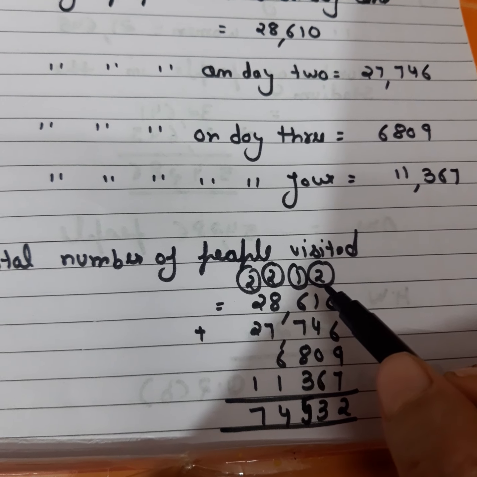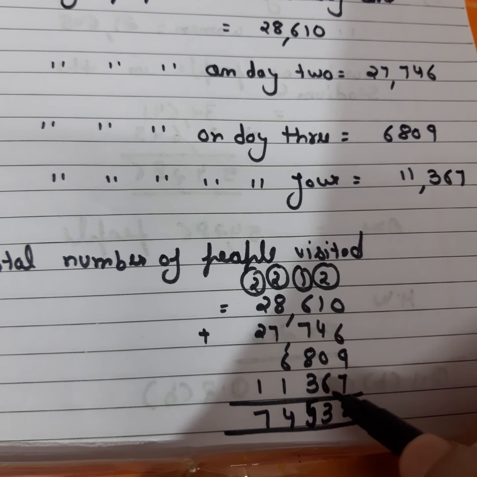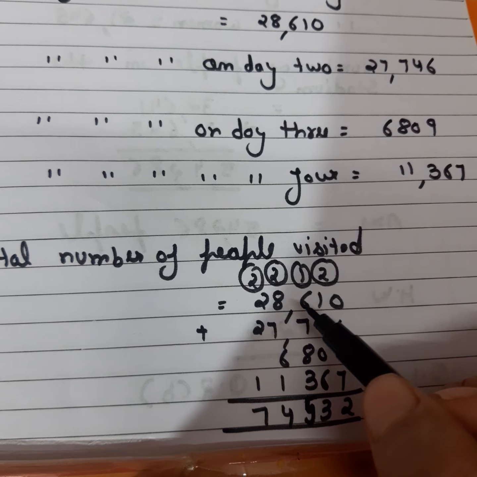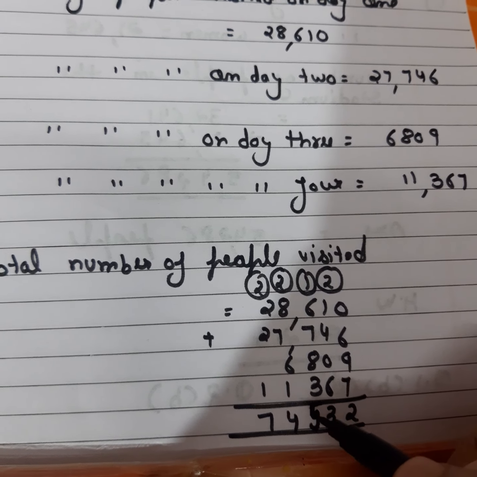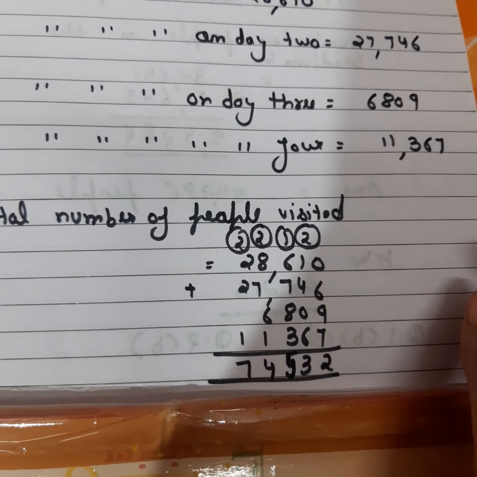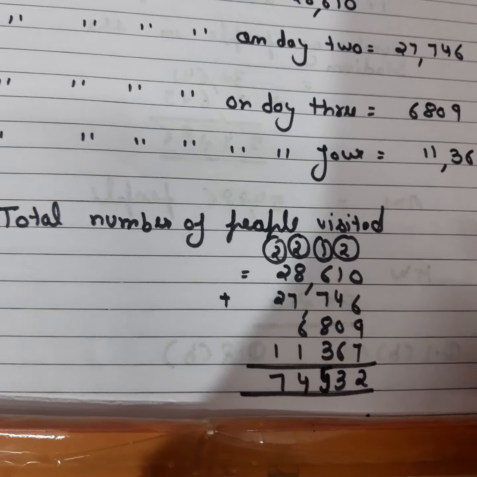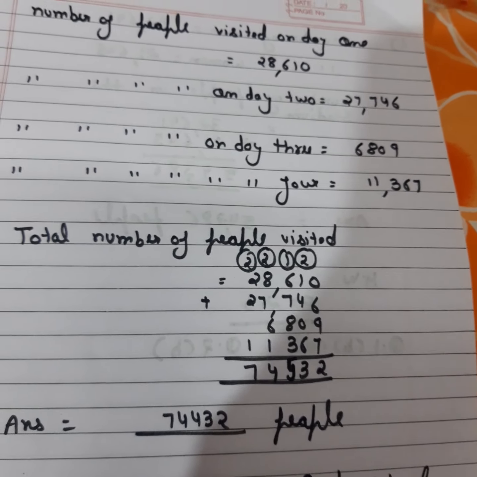Same way you have to proceed. 2 plus 1 is 3, 3 plus 4 is 7, 7 plus 6 is 13. So 3 will be here, carry will go here. Then 7, 14, 22, then 25, 5. And same way you have to add. I know you are very efficient in doing the addition, so I am not going to repeat each and everything. So ultimately you will be getting your answer as 74,532.